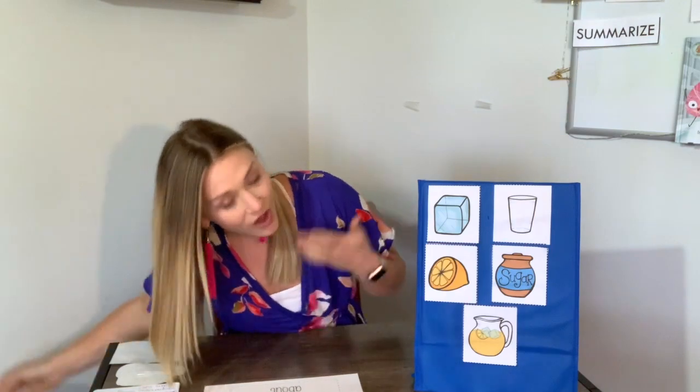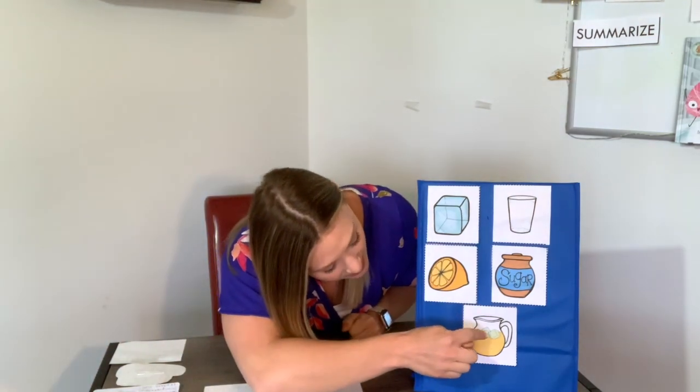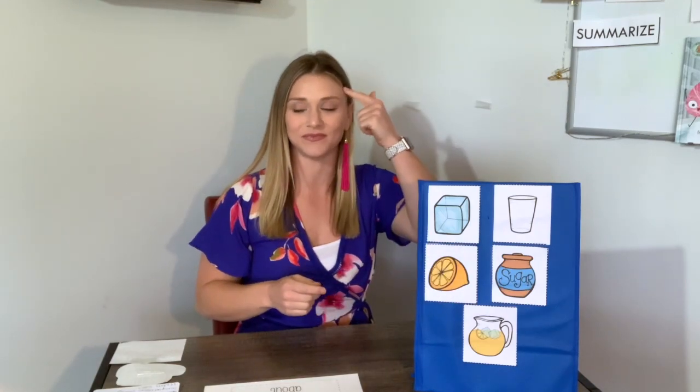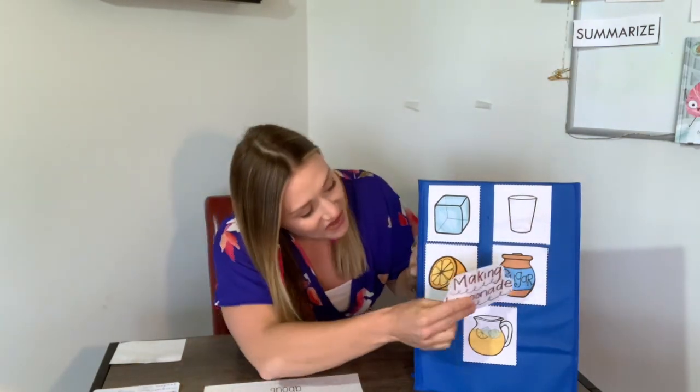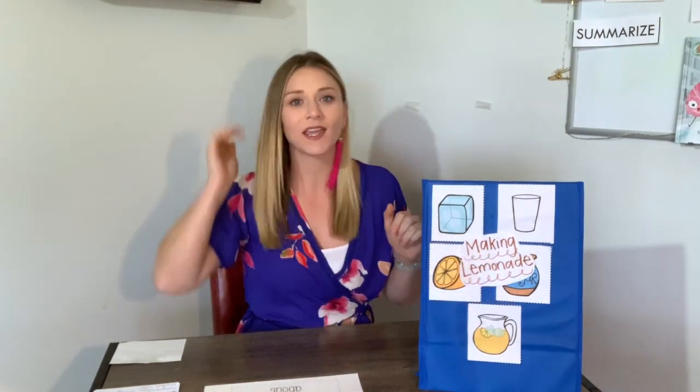Okay, are you thinking, what are these pictures showing you? What are they trying to describe? Let's look at our last one. It is a pitcher of lemonade with all of the ingredients inside. The lemon, the ice, and the sugar. So what am I trying to tell you with these pictures? Say it out loud. What am I describing? I'm describing making lemonade. If you got that correctly, kiss your brains.